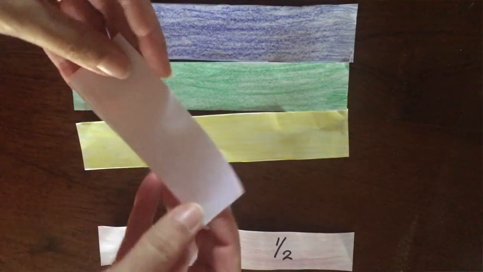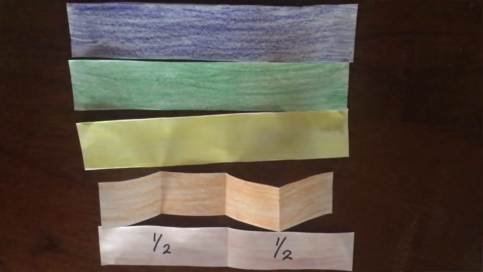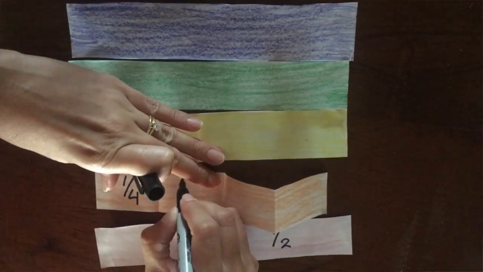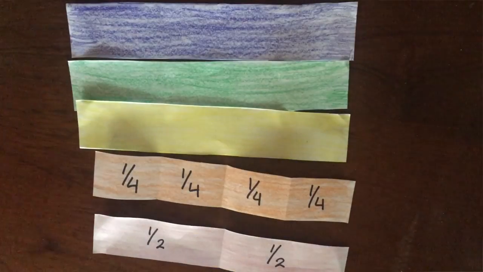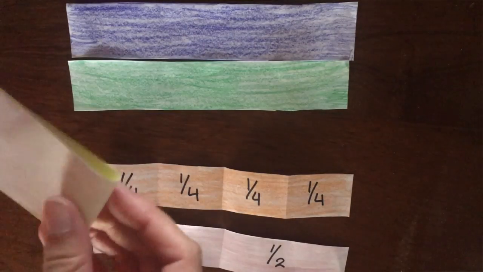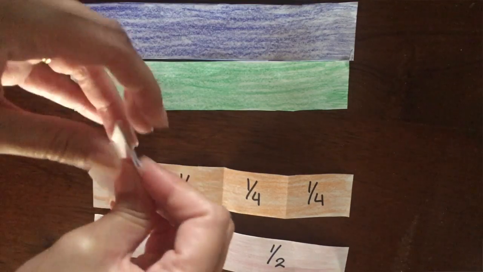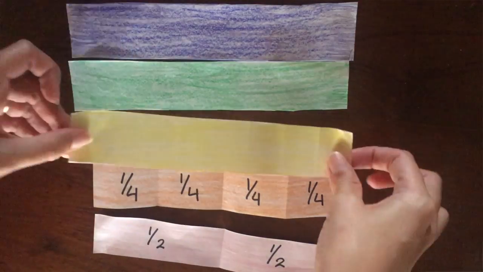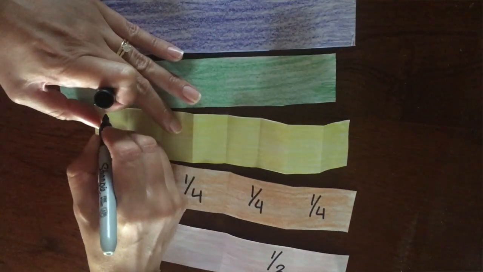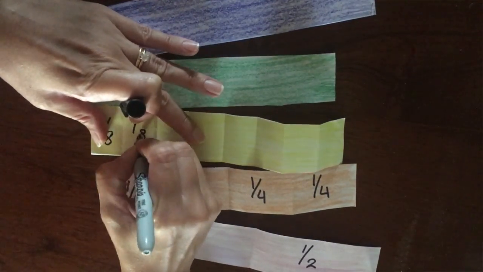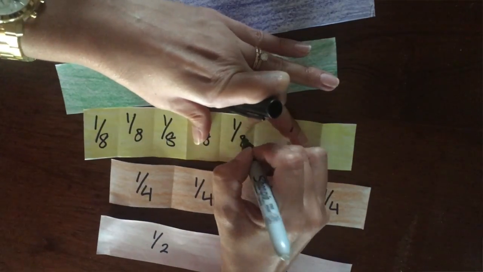The next paper we're going to fold 2 times. Now, there are 4 pieces in that paper. So the fraction is going to be a quarter. Great job! The next paper we're going to fold 3 times. What do you think the fraction would be now that we folded the paper 3 times? Yes, it's an eighth. Great job! There are 8 pieces in that paper. There is 1/8 in each piece.